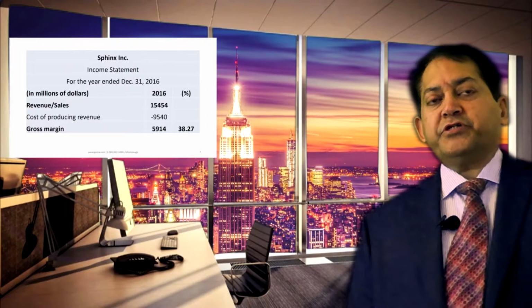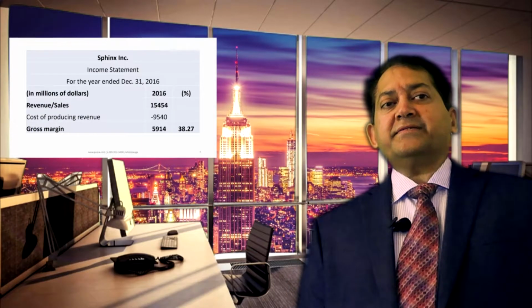Now, here is the worked example of income statement. If you look at this income statement, this is the first component. This income statement covers the time period from 1st January to 31st December 2016. And all the values are expressed in millions of dollars. For example, revenue or sales is $15454 million, and the cost of producing this revenue, that is the cost that we have incurred, is $9540 million.